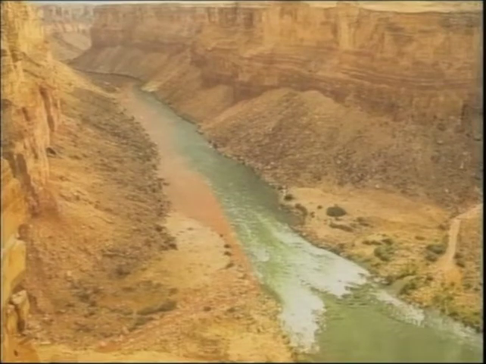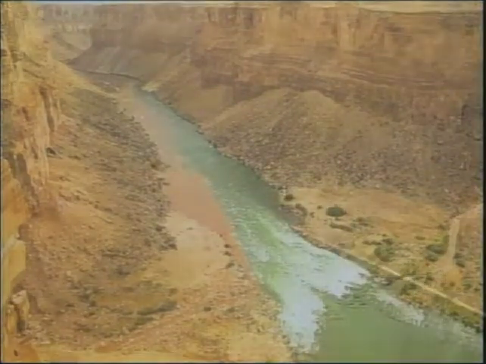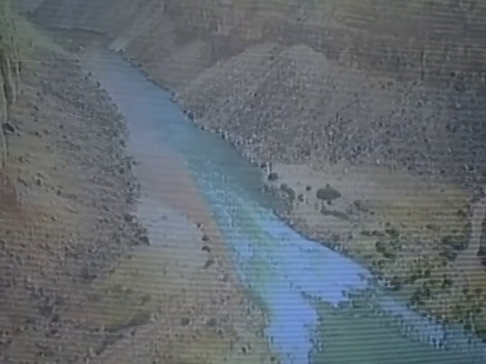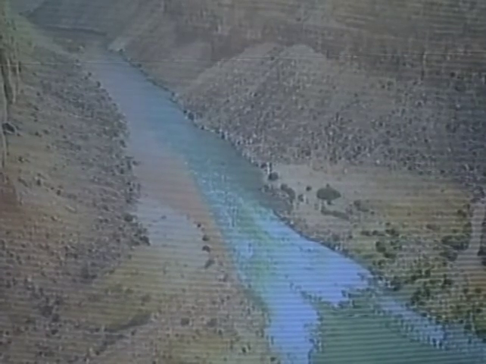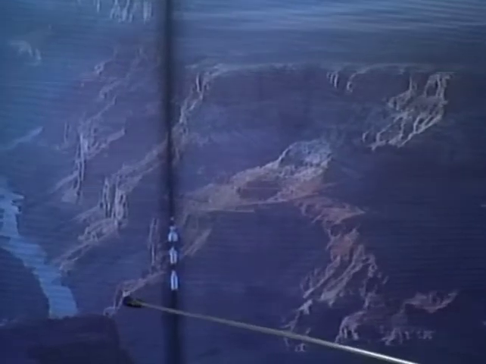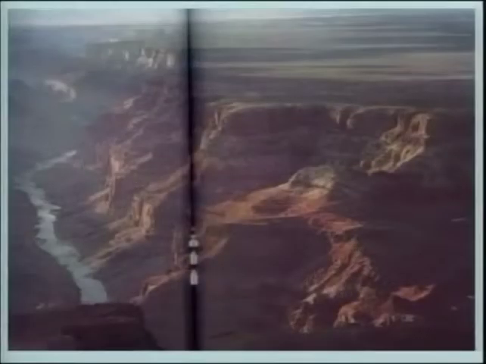The Grand Canyon, the River Colorado flowing between those areas which have been carved out, or the floor which has been carved out by that River Colorado. Still looking at another view of the Grand Canyon and the Colorado River flowing here, which has actually contributed to the formation of the canyon itself and the features that have been formed.